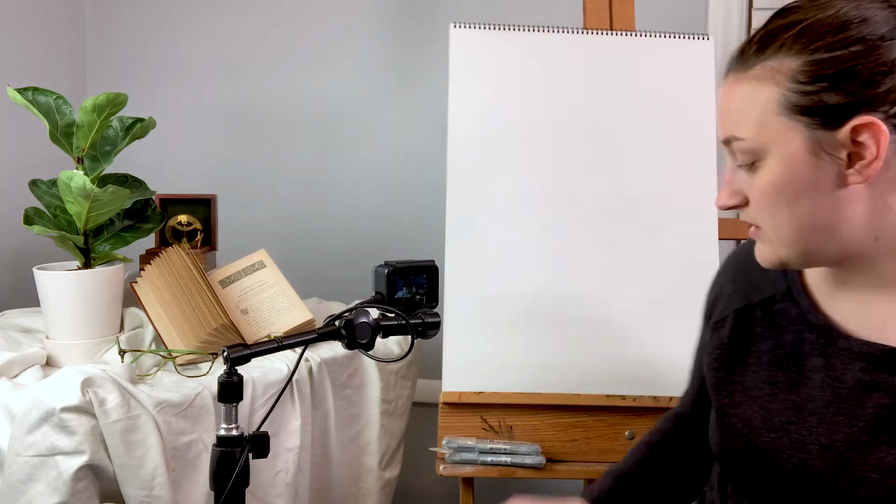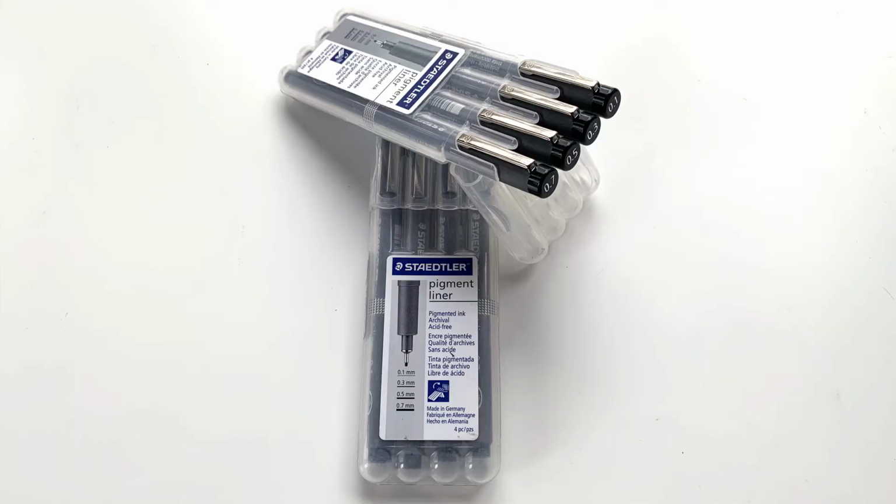I'm going to be using these Staedtler pigment liner markers. They come in different thicknesses and thinnesses, 0.1 to 0.7 millimeter, and they're pretty nice. So those thick and thin markers are going to be really useful in this drawing. They're going to provide a lot of contrast.